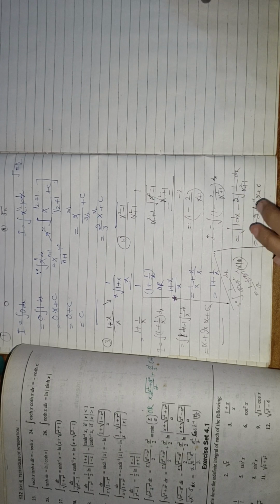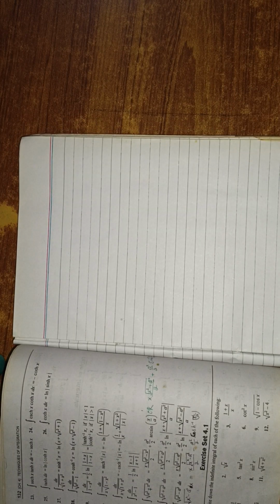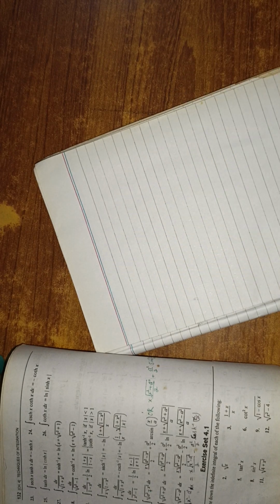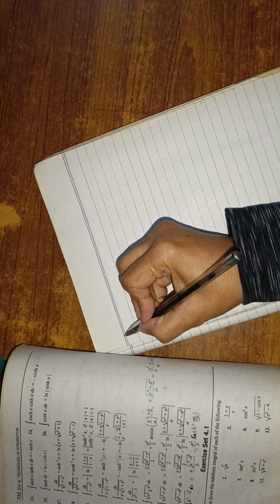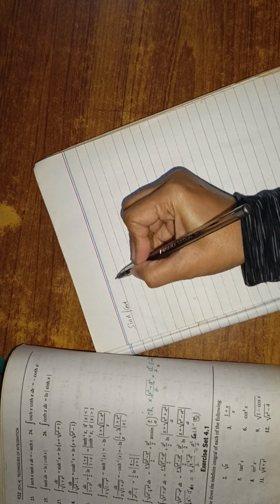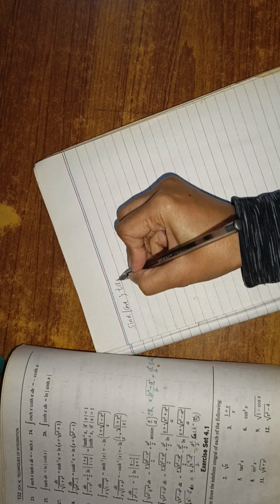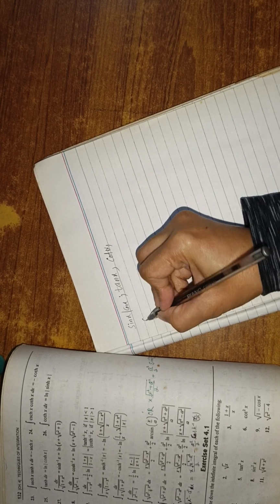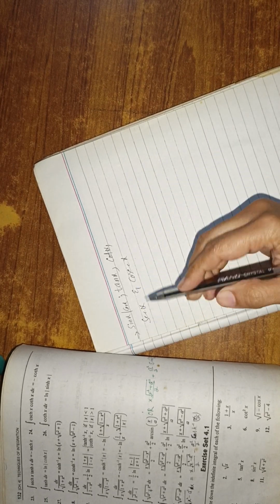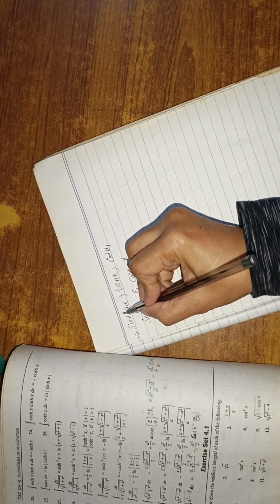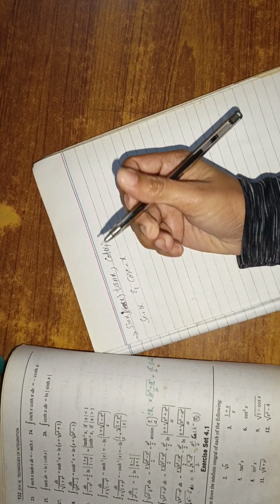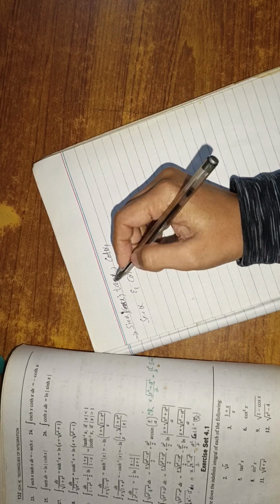Now here are some trigonometric expressions for integration. Here are question numbers 5, 6, 7, 8. To solve these questions, one thing should be kept in mind: the integrals of sin x, cos x, tan x, cot x, secant x, and cosecant x can be found directly, as these expressions are linear, or you can say these expressions have a single power, like these expressions have power 1.